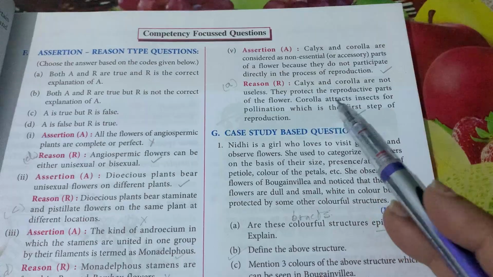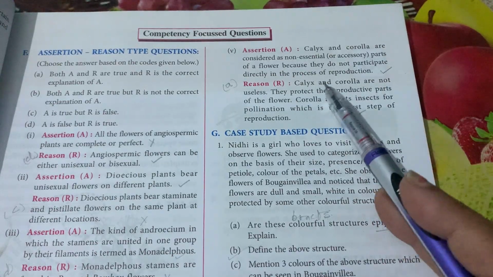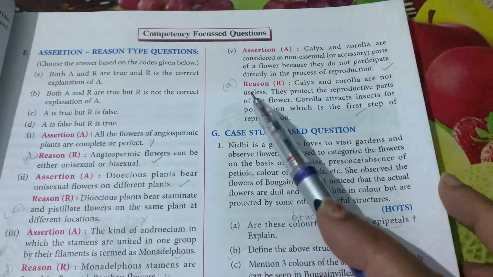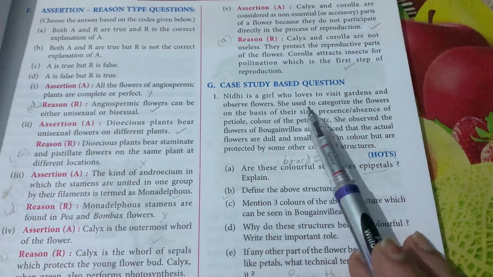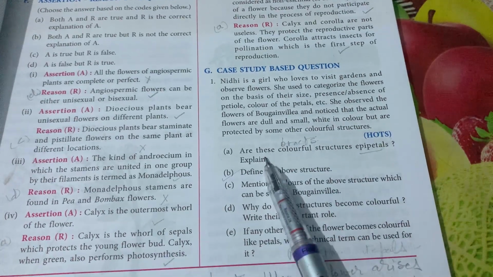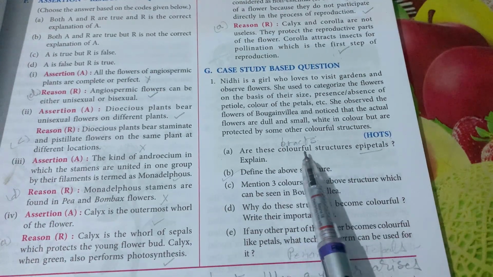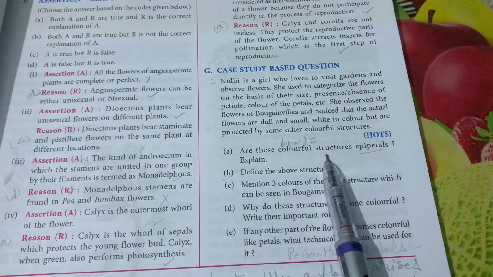Calyx and corolla are not used in reproduction, they protect the flower. They are considered non-essential whorls and do not participate. This is the correct answer. Option mentioned here. Case study two: Nidhi is a girl who loves to visit gardens and observe. Read the statement. Are these colorful structures epipetals? Explain. They are bracts.